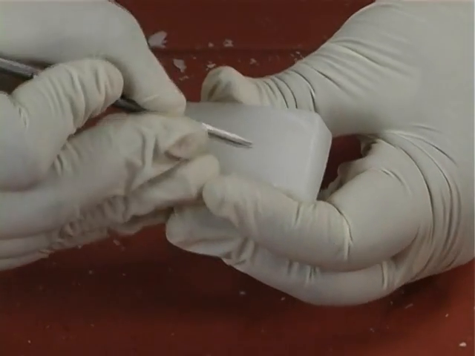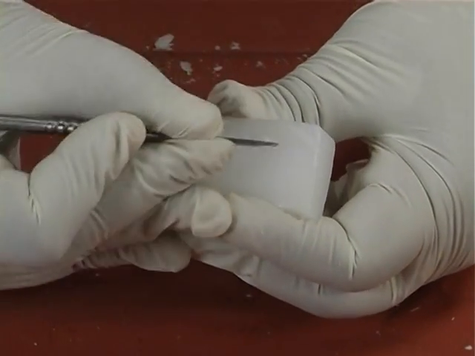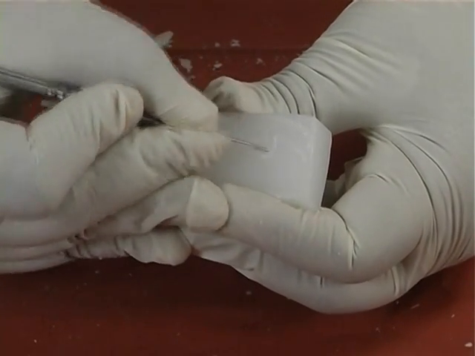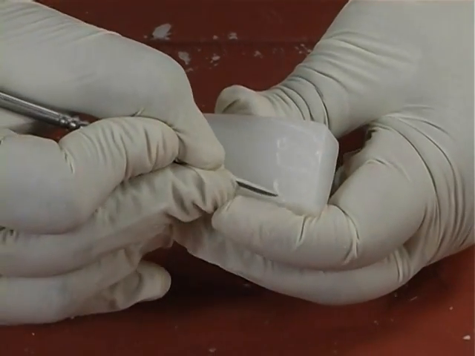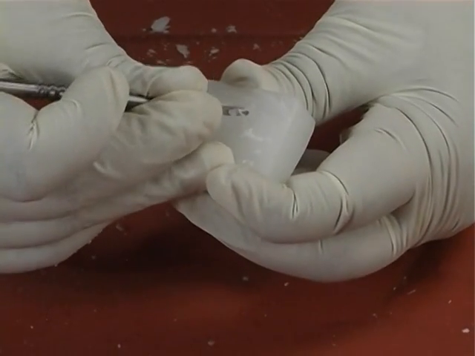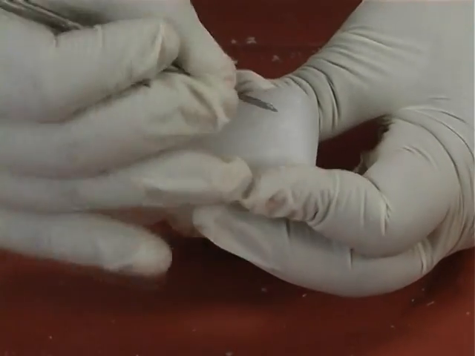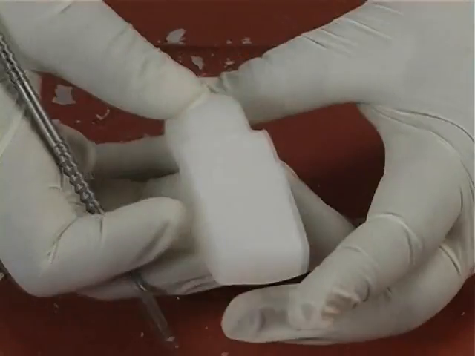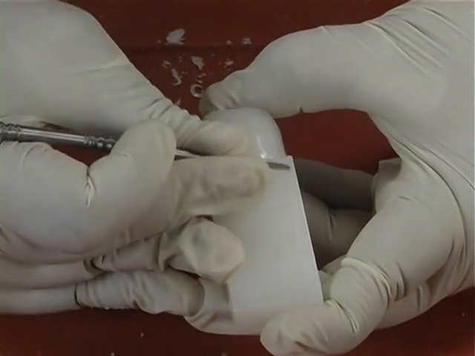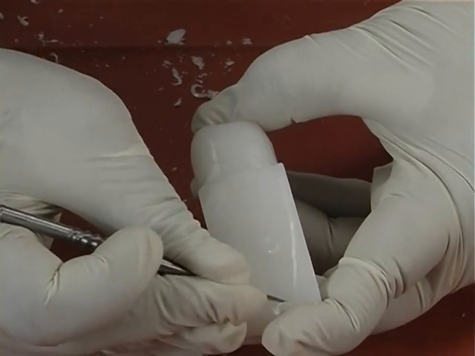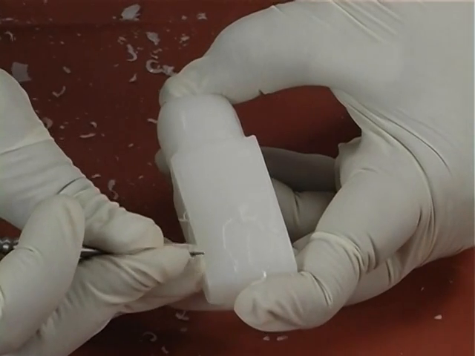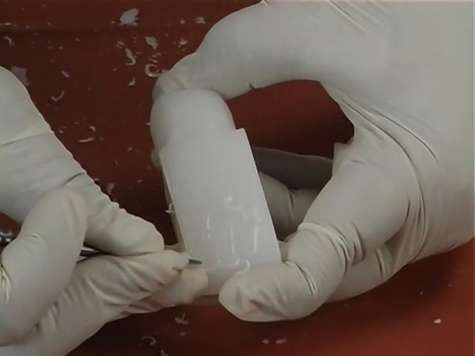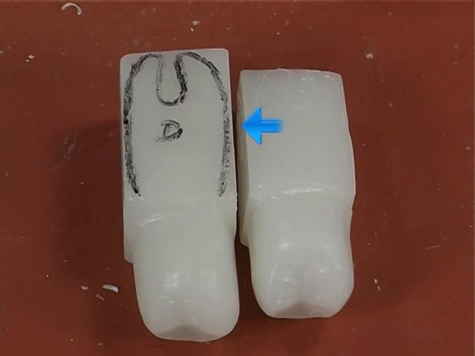Next, draw the buccal and the palatal root outlines on the mesial and the distal aspect of the root part. This is the mesial and the distal aspects showing the buccal and the palatal root outlines.